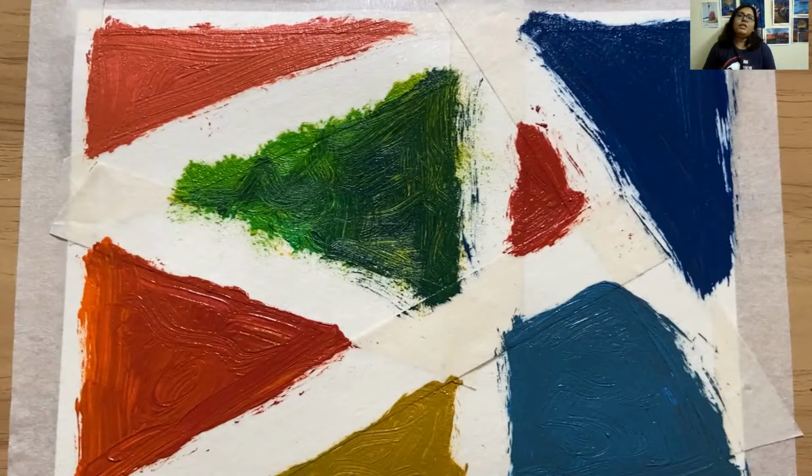Those of you who have finished, give it some time to rest. Just let it dry out a little bit before we start off with the funniest part, the most exciting part of this painting. That is the tape peeling part.